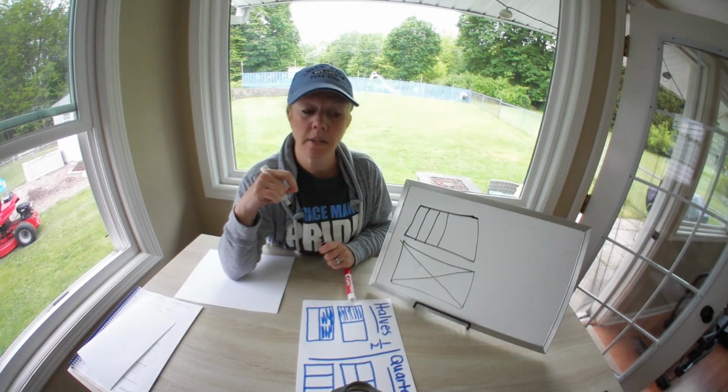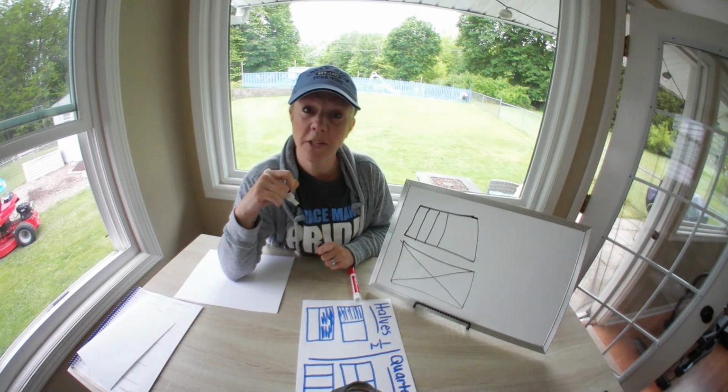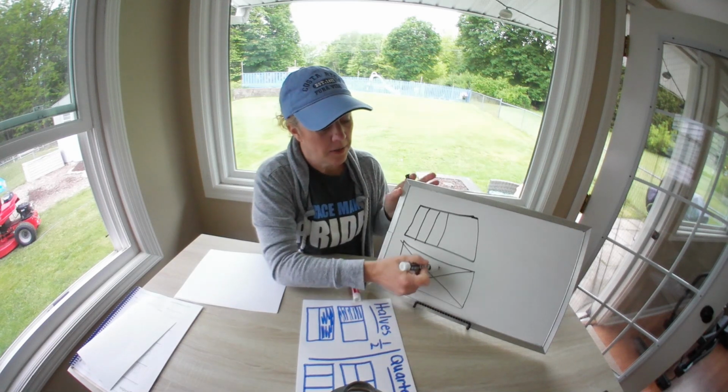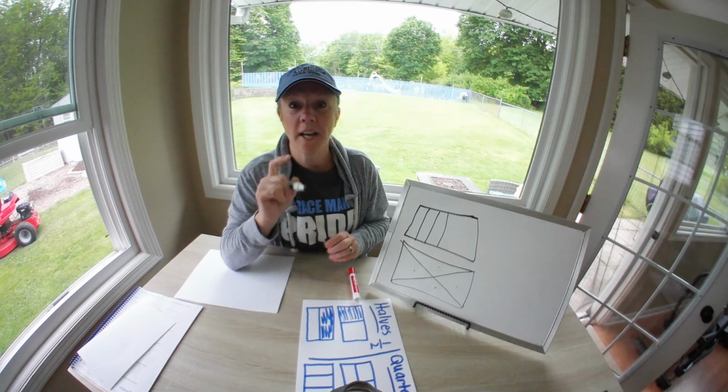Would those be equal parts? What do you think? That one's a tricky one. Those actually aren't equal parts, because aren't these two bigger than these two? So those aren't equal parts. So you can be tricked.